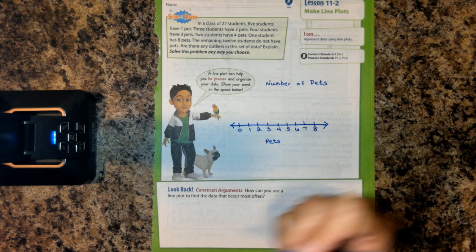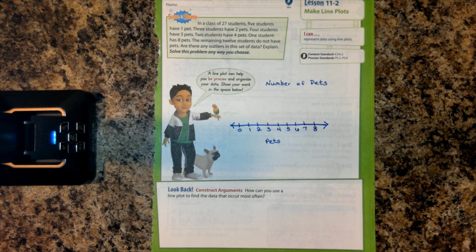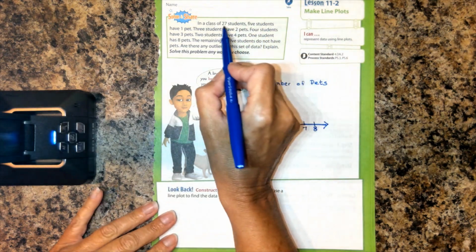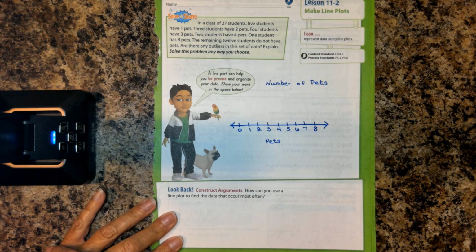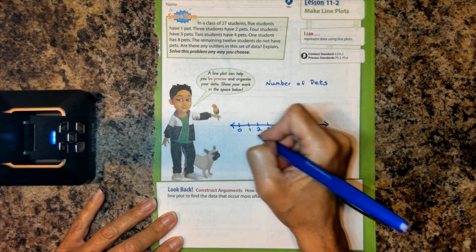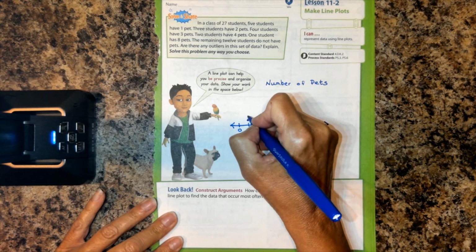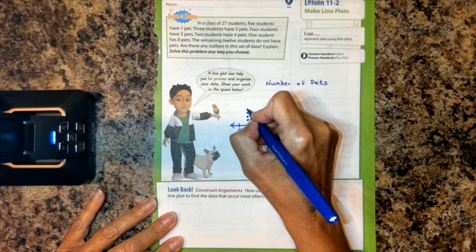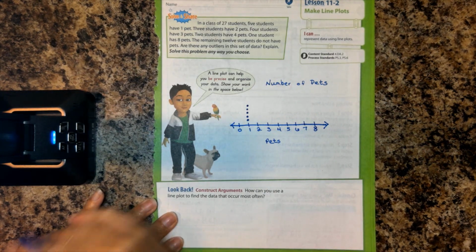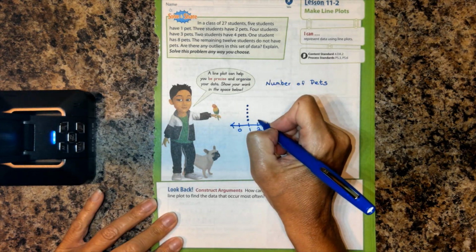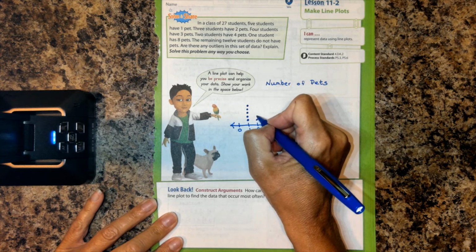Now remember, for each answer that we got from the different students, you can put a dot, which is what our book does. A lot of people use X's above their line plots. Okay, now we should have 27 dots in all when we finish because there were 27 students in our survey. Okay, 5 students have 1 pet, so above the 1 we're going to put 5 dots. Then it says 3 students have 2 pets, so we're going to put 3 dots above the 2.